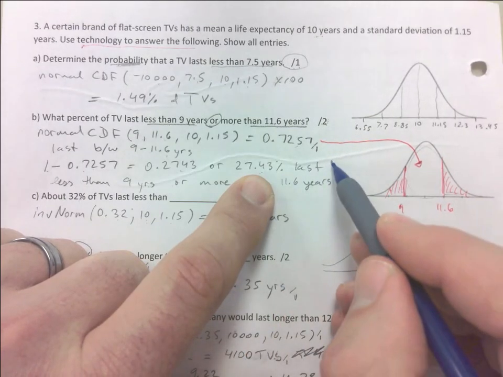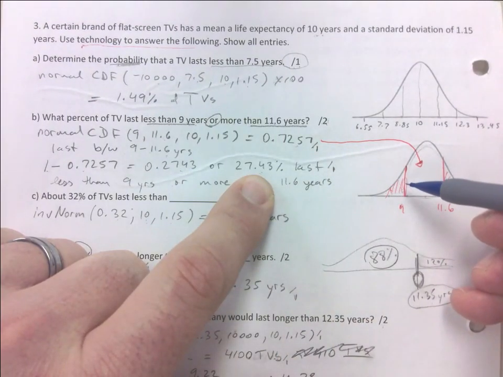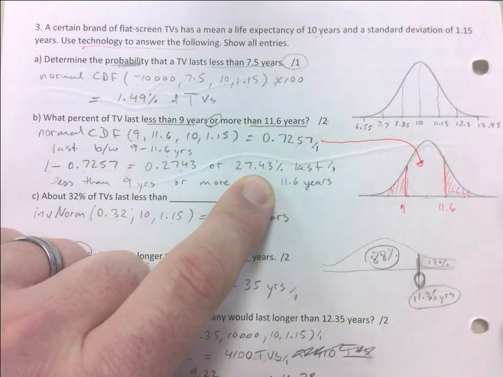Okay, that's worth another mark there. If you did a normal CDF and found this tail, and another normal CDF to find that tail, and then you added them, that is fine as well. You should get the same answer. Does that make sense?